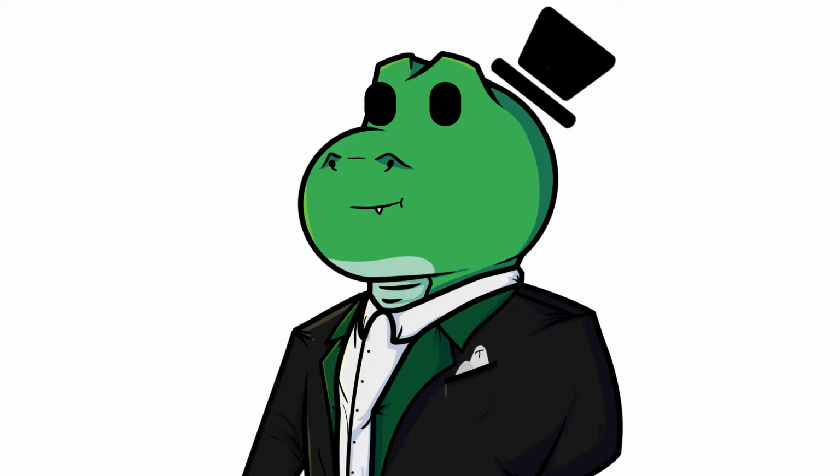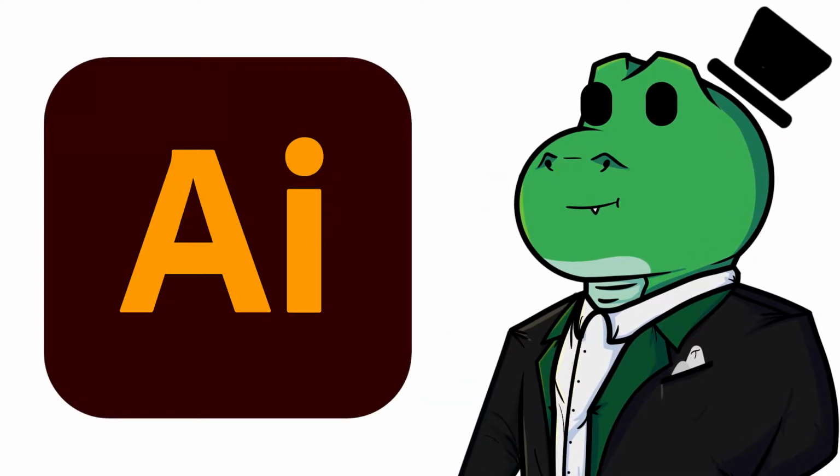For those of you wondering what I'm going to be doing today, I'm going to be teaching myself vector design and starting with a simple top hat logo. To do this, I will be using Adobe Illustrator. I have used Illustrator before in small doses, but I want to be able to use it more effectively and efficiently, so that's what I'm going to be doing here.